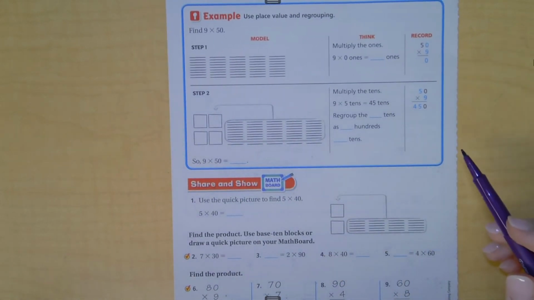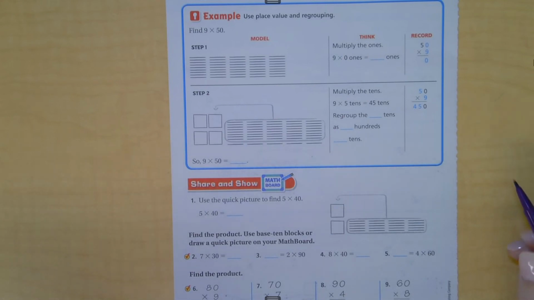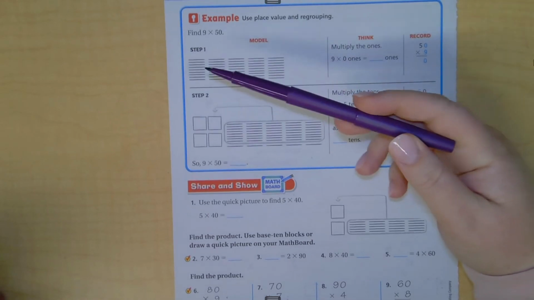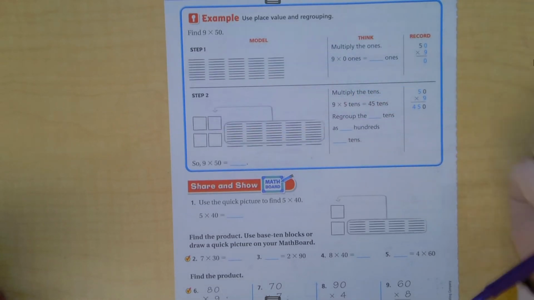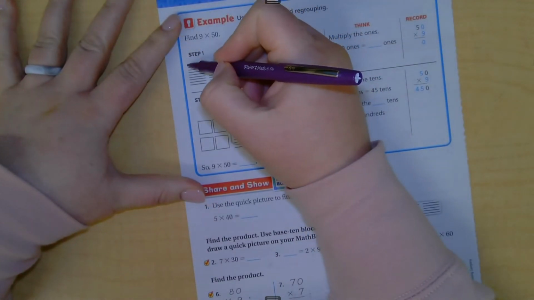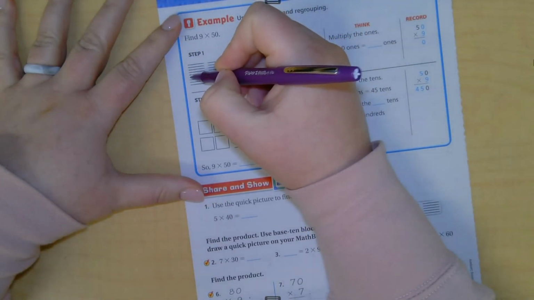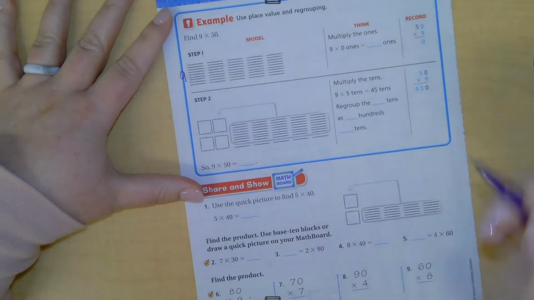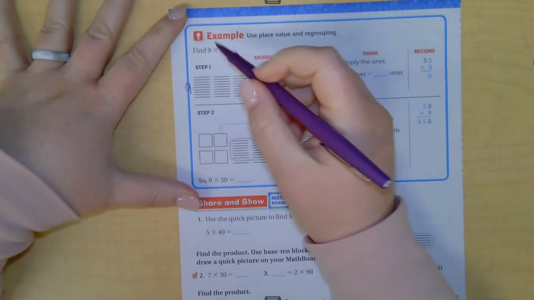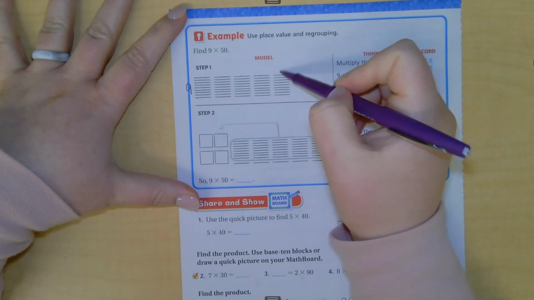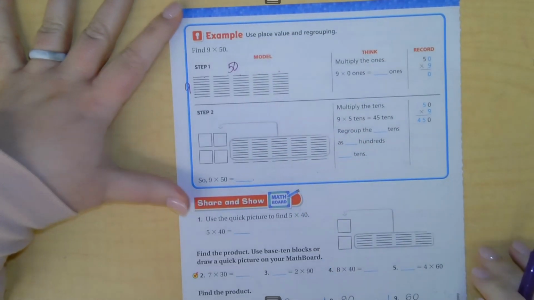Use place value in regrouping. Here we go. Now we're going to do 9 times 50. I want you to go ahead and double check their quick picture and see if they drew 9 rows of 50. Make sure you label it. Go ahead. All right. 1, 2, 3, 4, 5, 6, 7, 8, 9. Okay, I've got 9 rows here. I need 50. 10, 20, 30, 40, 50. Boom. I have 9 rows of 50. So correct.